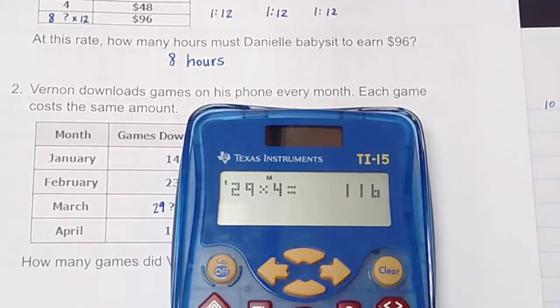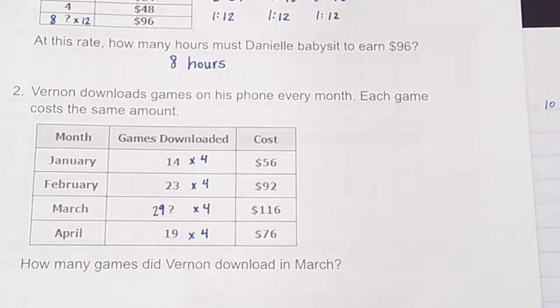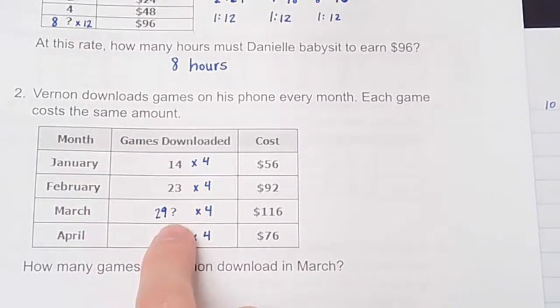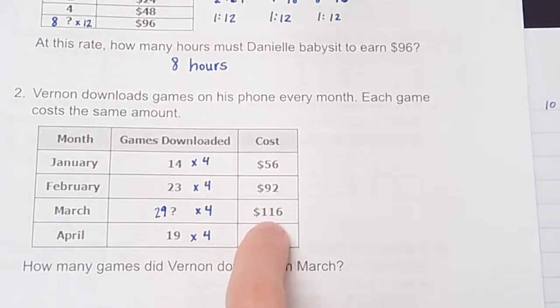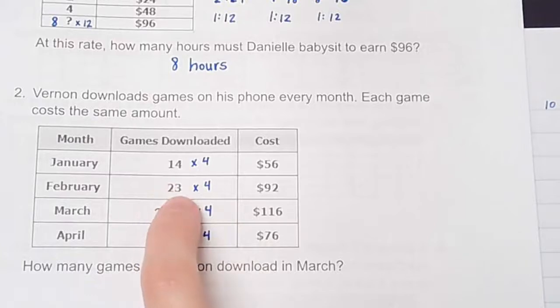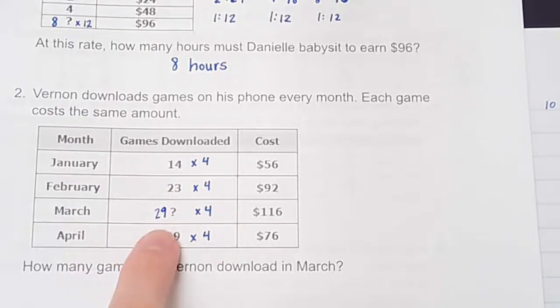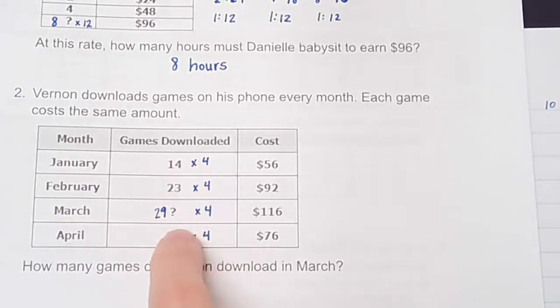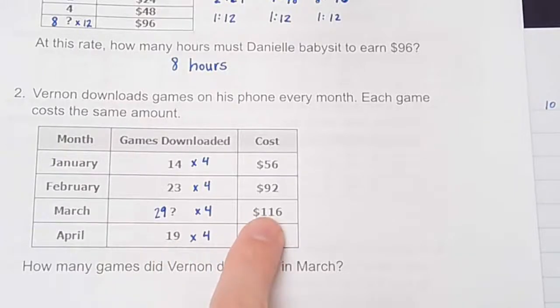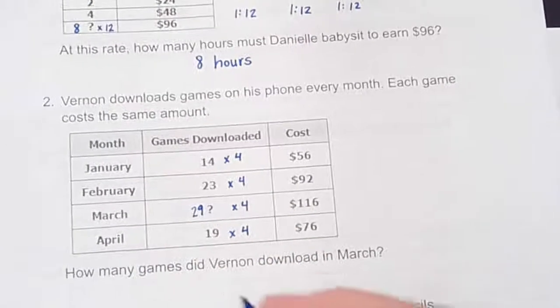So it also makes sense. If I had gotten, I don't know, 15 for this right here, it wouldn't have made much sense, because I'm spending the most money that I've ever spent, but I'd be paying for fewer games. So it makes sense that I'm buying the most games of any month, and I'm spending the most money. Okay? So how many games did he download? He downloaded 29 games.